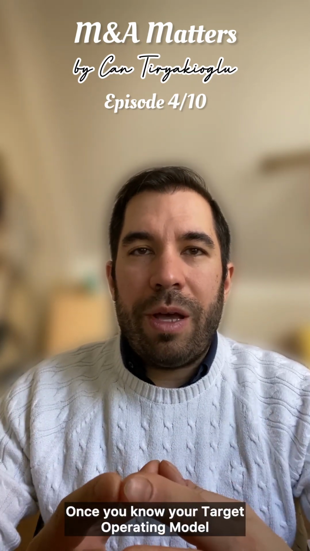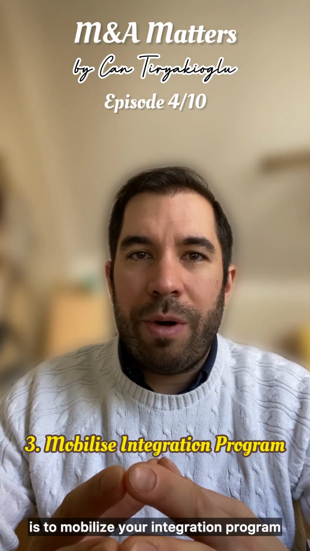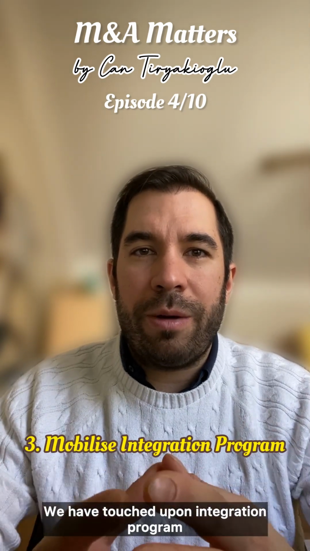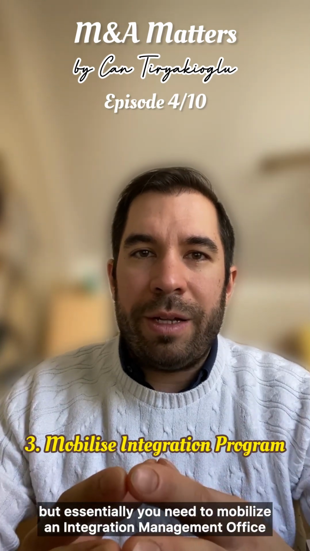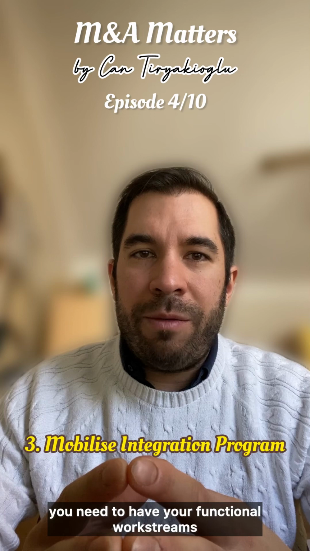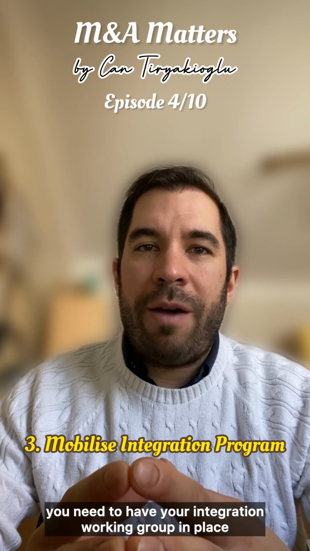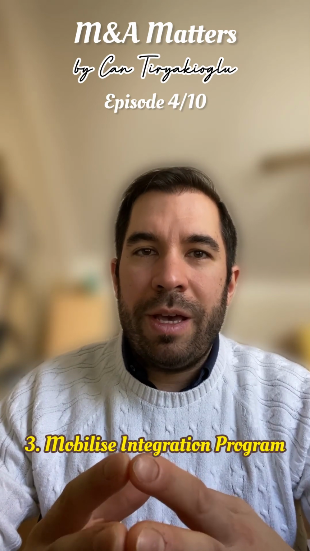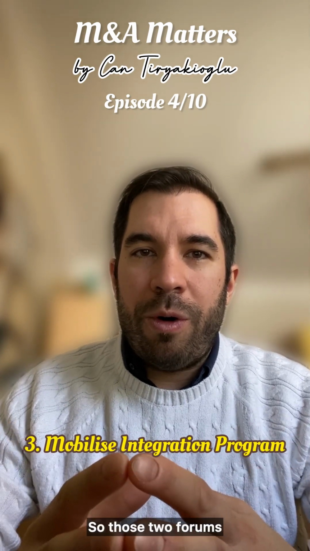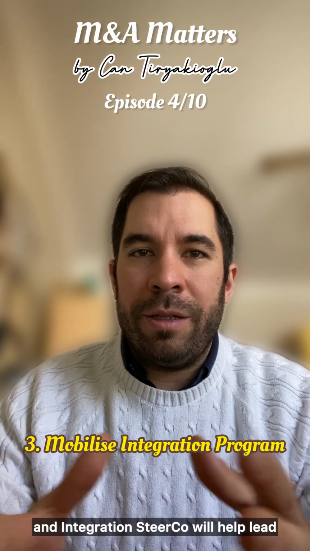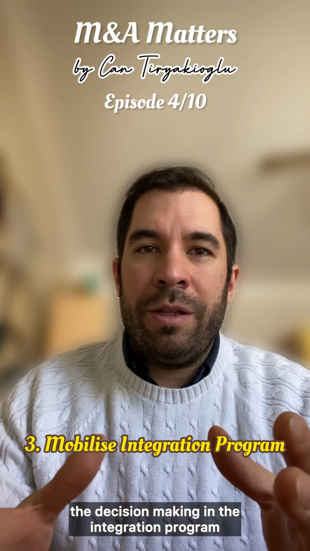Once you know your target operating model, the third stage in the integration journey is to mobilize your integration program. We have touched upon integration program mobilization in the previous episode, but essentially you need to mobilize an integration management office. You need to have your functional work streams in place with dedicated work stream leads. You need to have your integration working group in place, and you need to have an integration steering committee in place. So those two forums, integration working groups and integration steerco, will help lead the decision making in the integration program.